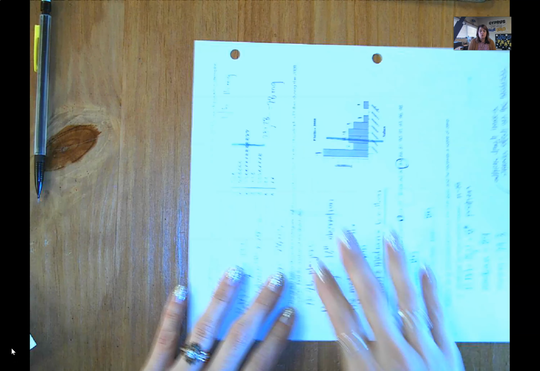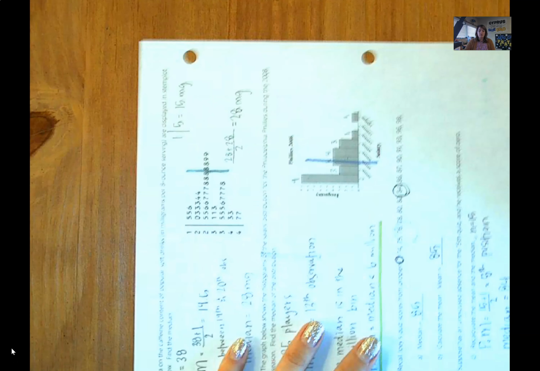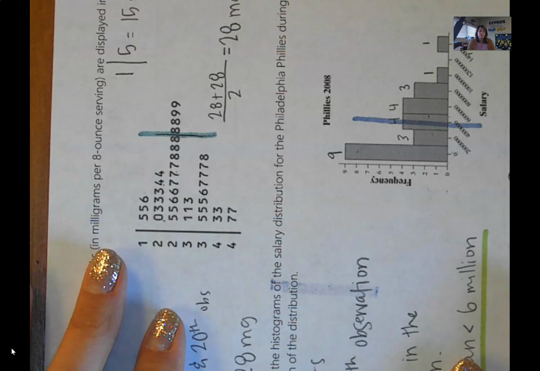Now, before we end, I just want to show you a couple of distributions, and I want you to decide what their shape is. So here's our first one, and I'm going to go pretty quick. If you think you need more than like 10 seconds, pause the video. Shape on this guy: roughly symmetric.